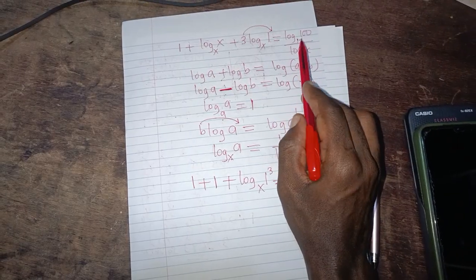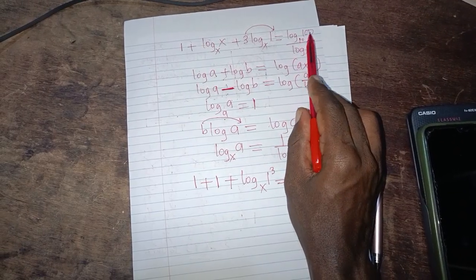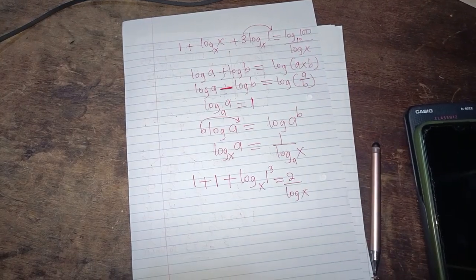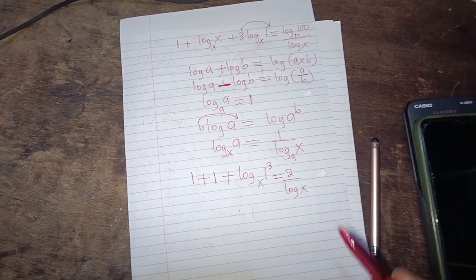How did I get 2? So 10 to the power of what can give you 100? 10 to the power of 2 can give you 100. That's just the same. We can actually have that done very easily.